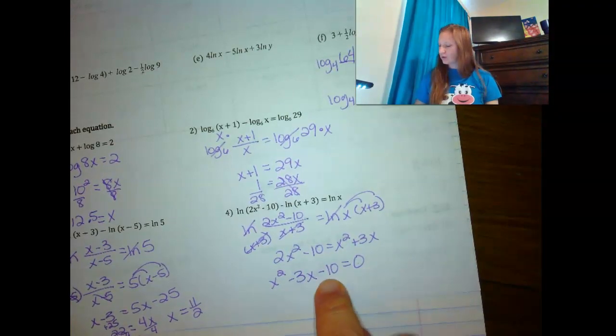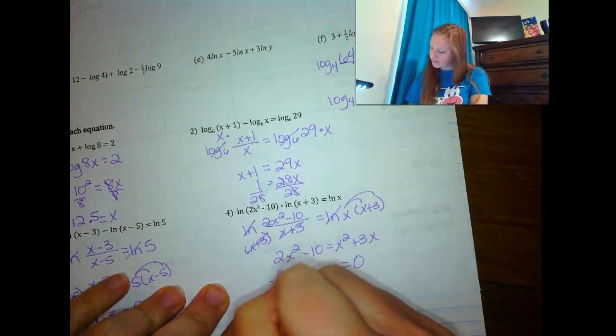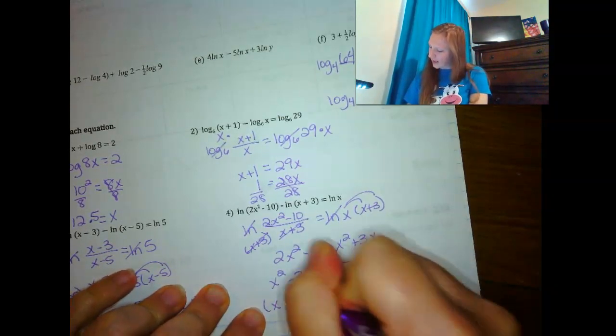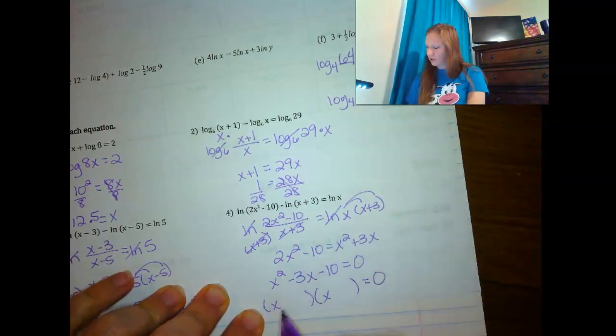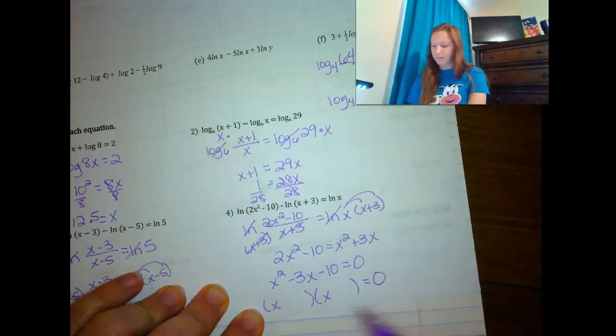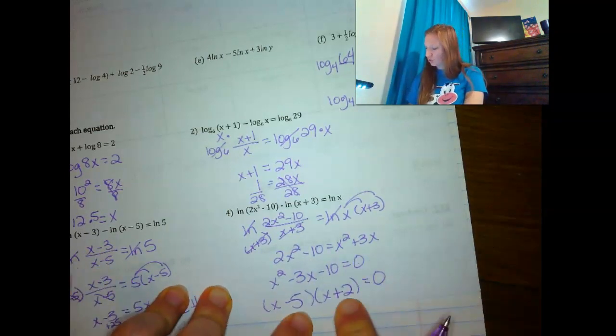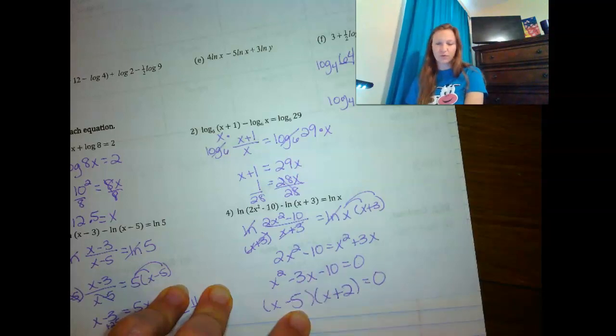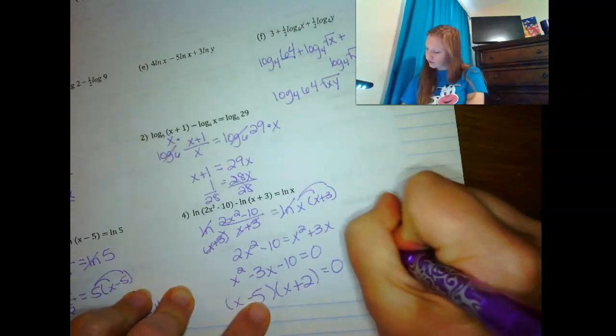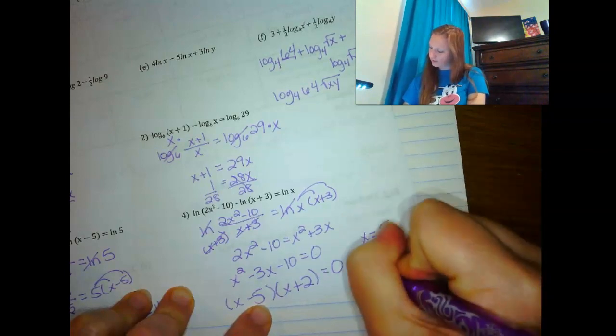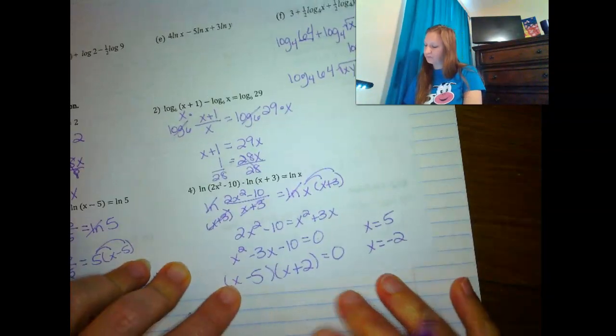Okay, so I'm looking for two numbers that multiply to negative 10 and add to negative 3. I know that x times x is going to give me x squared, so I just need to find those two magic numbers. So negative 5 times 2 is going to give me negative 10, and negative 5 plus 2 is going to give me negative 3. So those are my factors. Therefore, my solutions are 5 and negative 2.